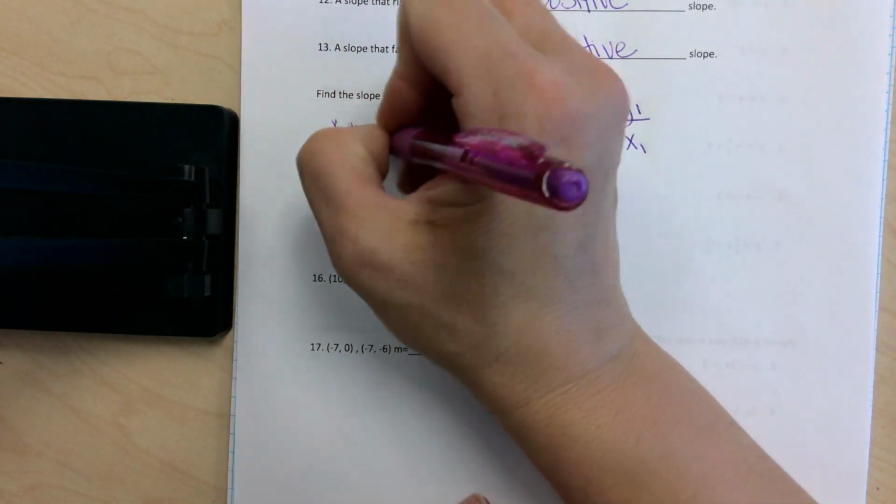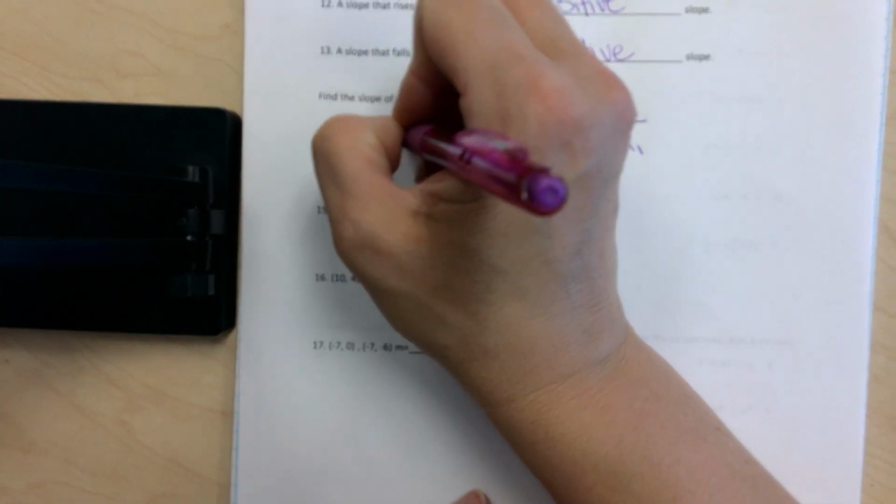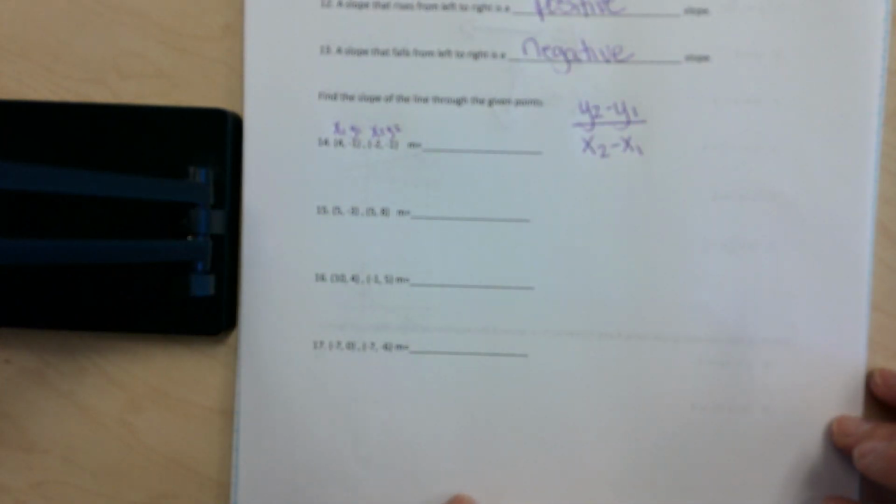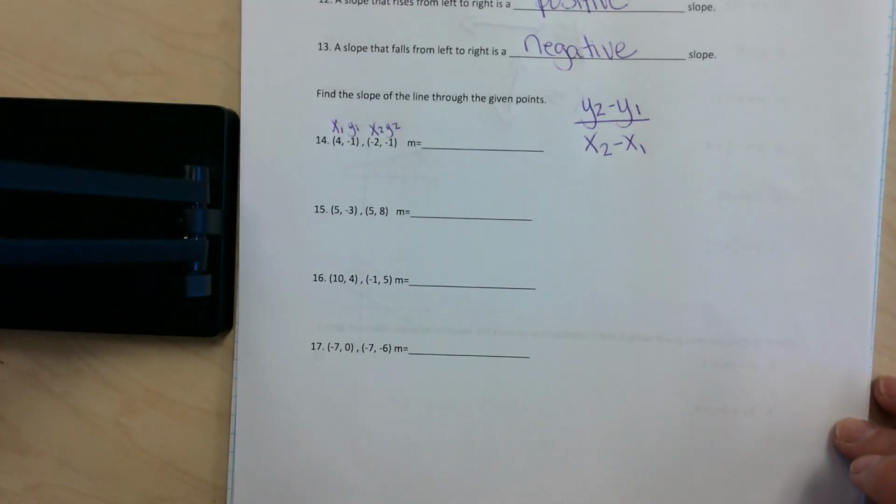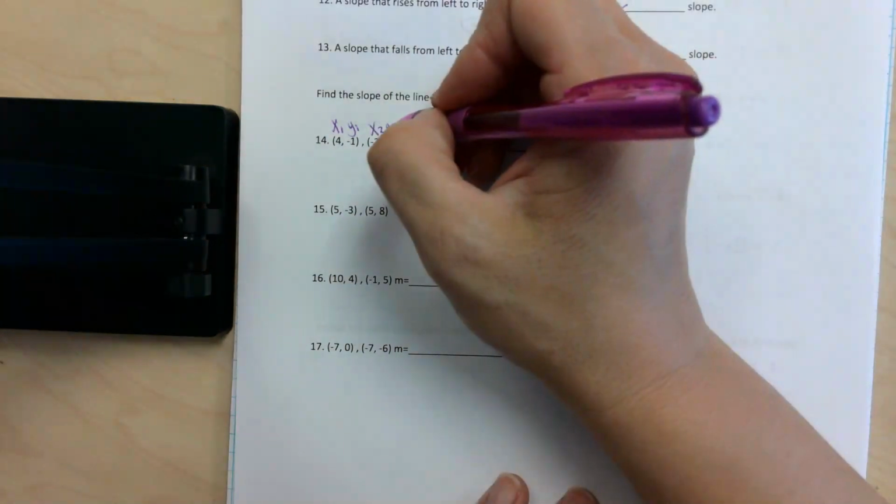X1, Y1, X2, Y2. If you label them correctly and then you plug them into the formula, you should be good to go. Okay. If that works for you, then that's great. If you want to be safe, go ahead and label.